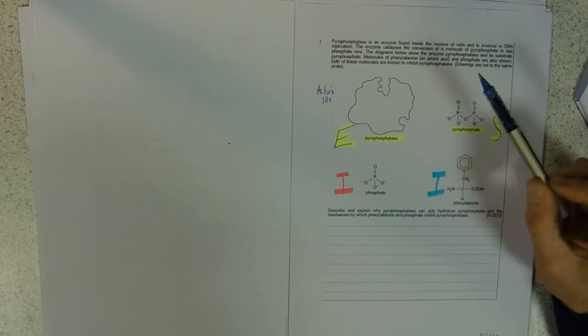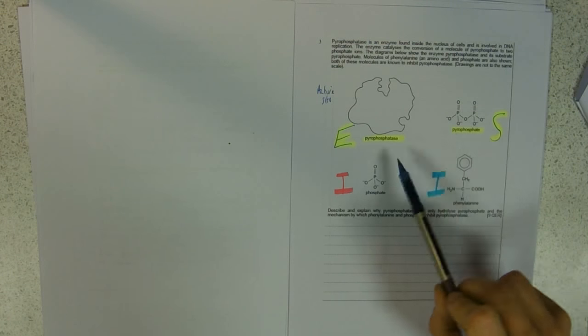So 3 areas, and now you know what you're talking about. You're talking about how do enzymes and substrates work together, shapes, and how is it catalyzed. How do competitive inhibitors work, and how do non-competitive inhibitors work? And you just need to put that together in a sensible way for 9 marks.